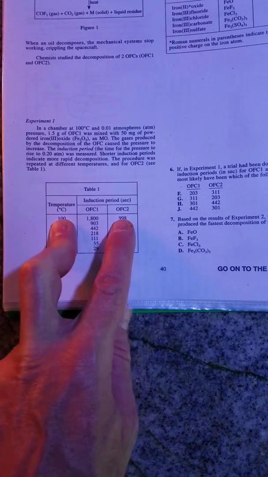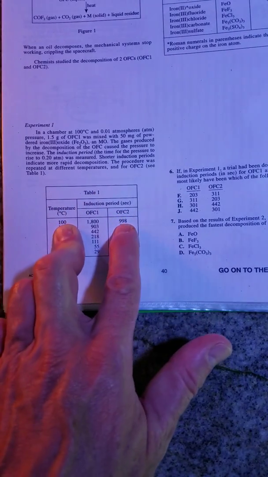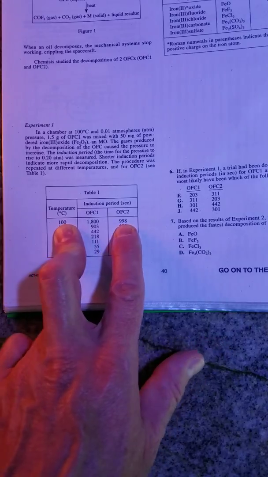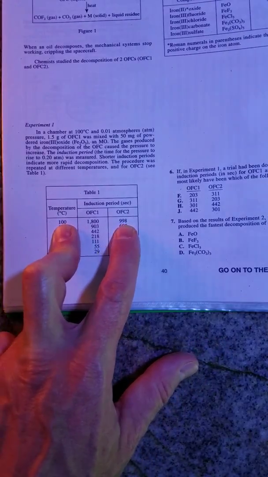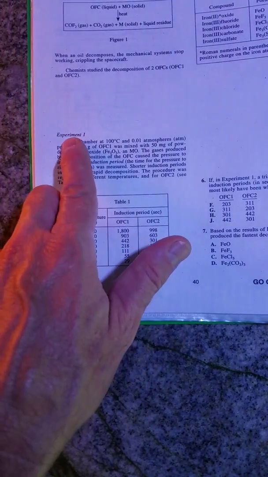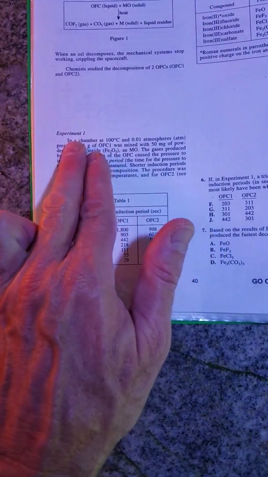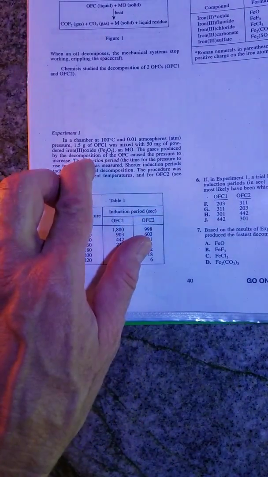So I'm going to go back over here. Remember, my fingers are still here in temperature at 100 and OFC2 at 998. Now, I chose the word decomposition, and since it told us up here that we have to go into experiment 1, I'm going to go into experiment 1 here, and I'm going to finger scan with two fingers and look for decomposition. Oh, there it is right there.